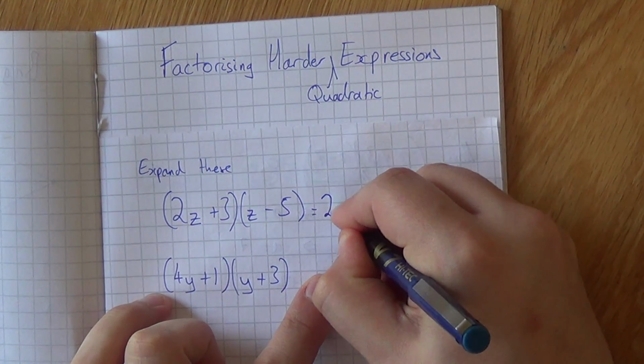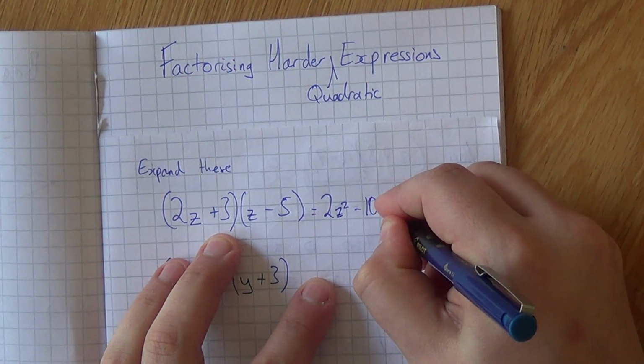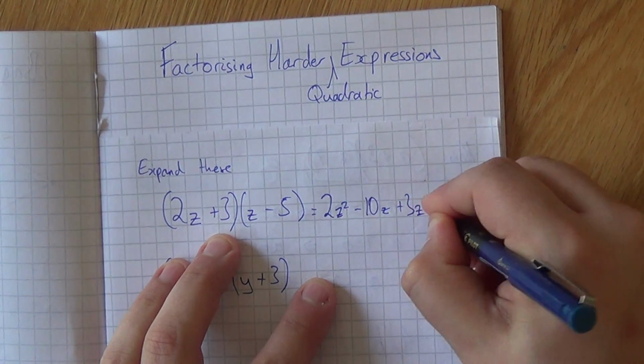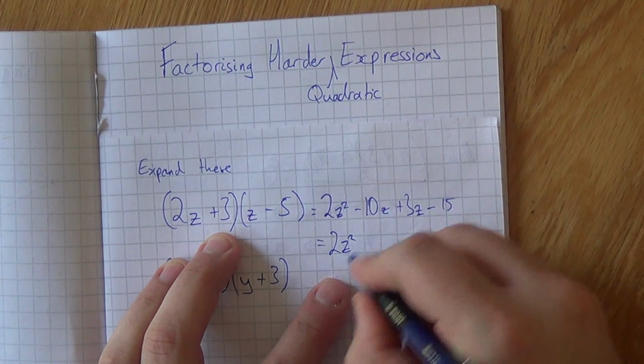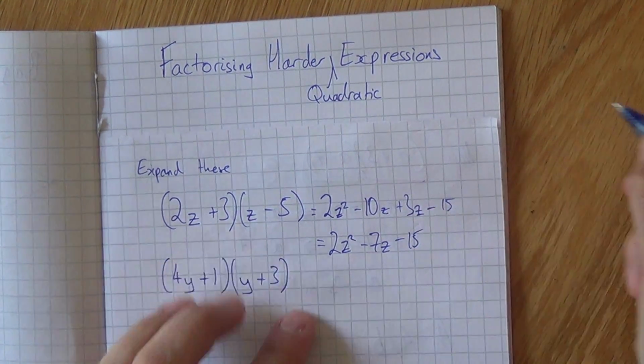So we should have seen 2z squared take 10z plus 3z take 15, and that's collected to be 2z squared take 7z take 15.